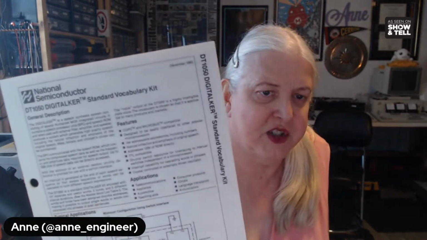I had seen some information about a National Semiconductor chipset called Digitalker. And it was that same TI timeline where you had discrete chips that helped produce voice. Excuse me, I'm getting over a cold. And you could either interface it to a microprocessor or try to do it standalone. They were marketing it for talking multimeters and some other applications.